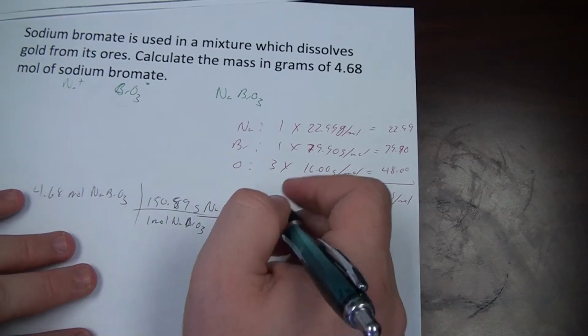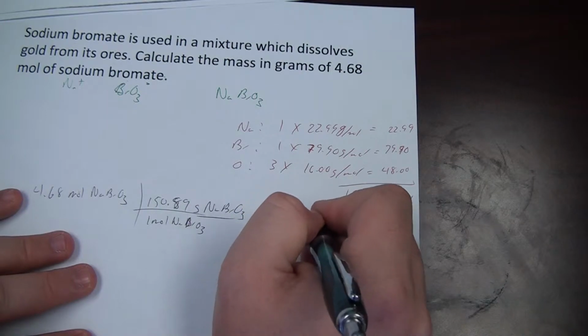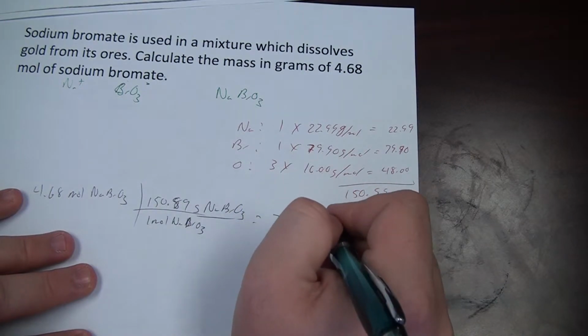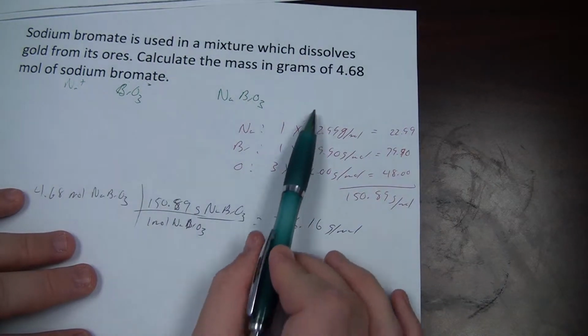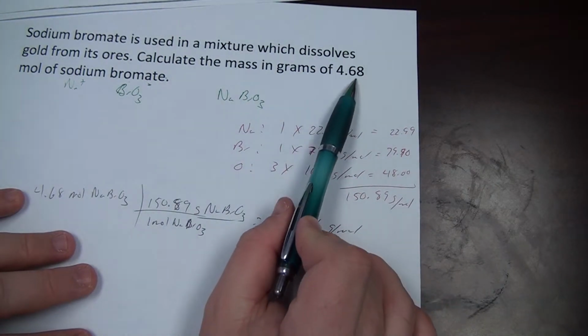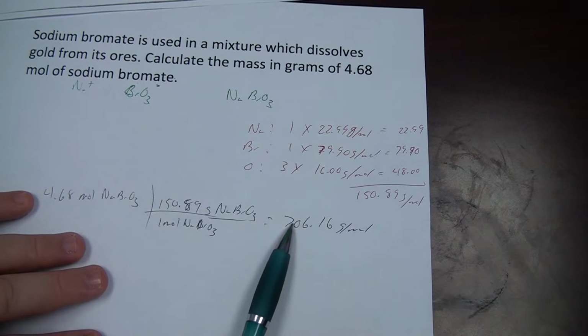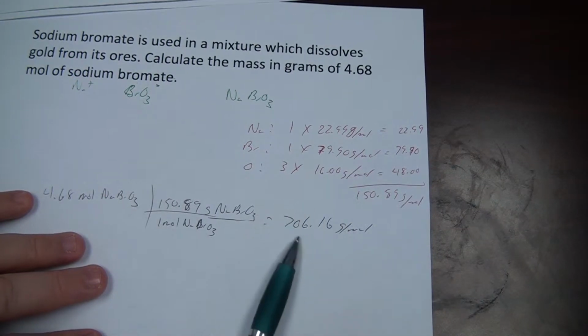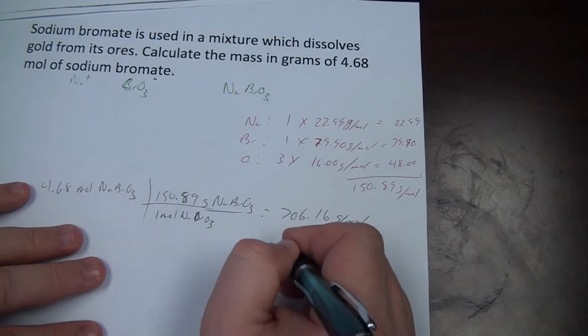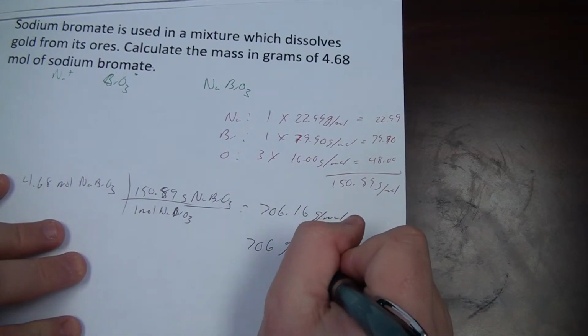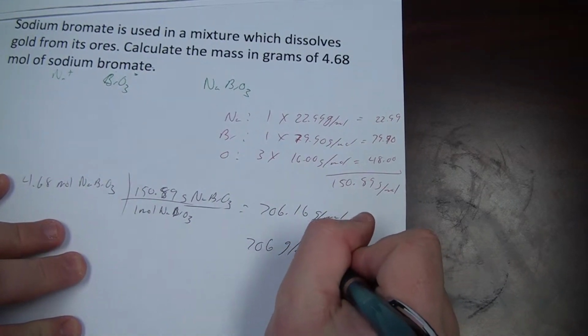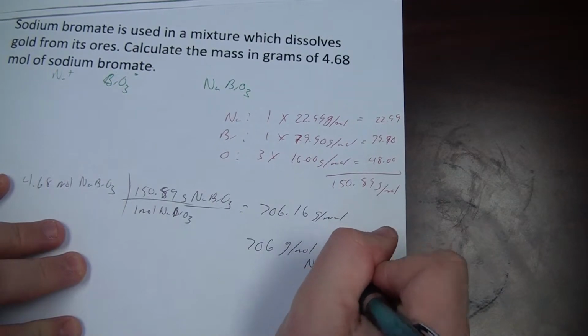This is going to equal 706.16 grams. Again, the last step is always to look at significant figures. Up here we have 3, so this should have an answer of 3. So that would be 706 grams of sodium bromate.